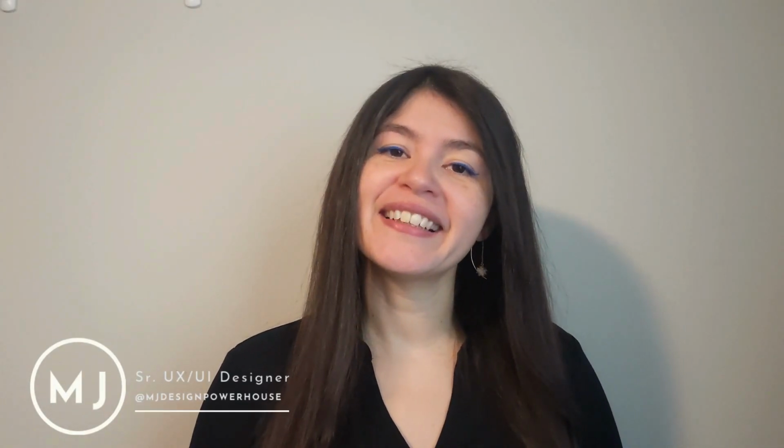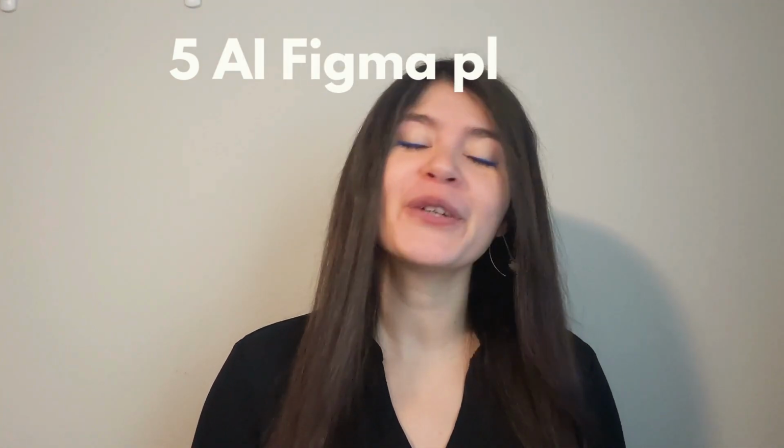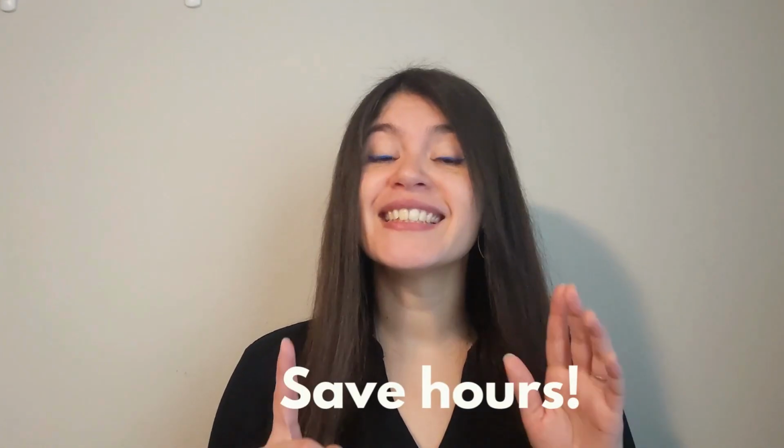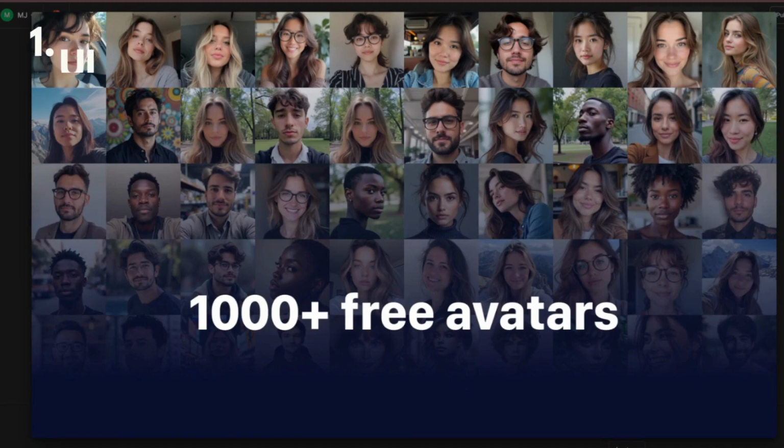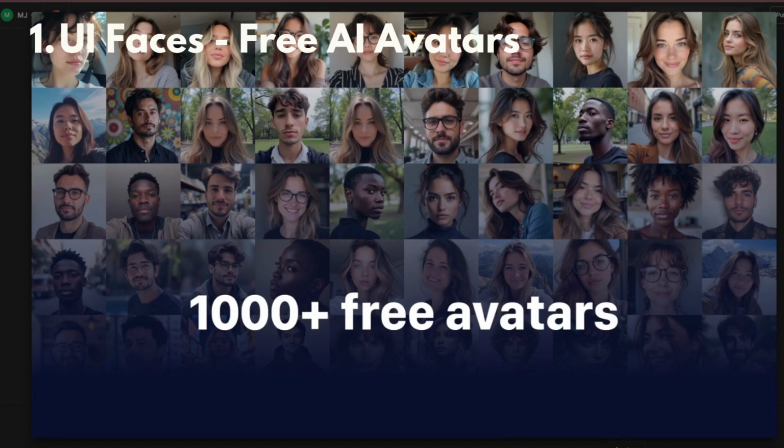Hello, MJ here, and today we're gonna talk about 5 AI-powered Figma plugins that could save you hours of work and introduce new design efficiencies in your design process. So let's begin with UI Faces Free AI Avatars.